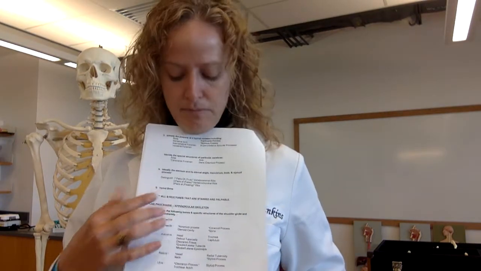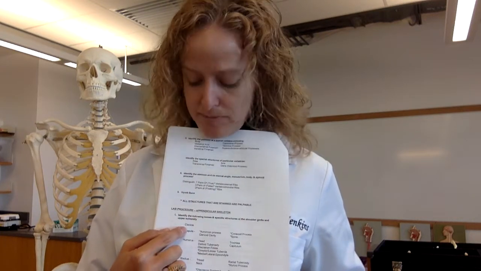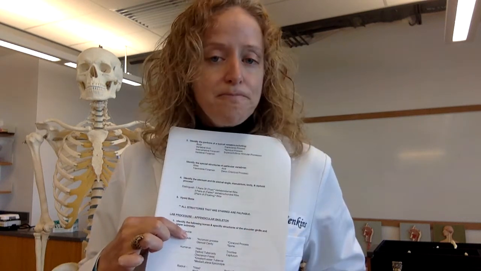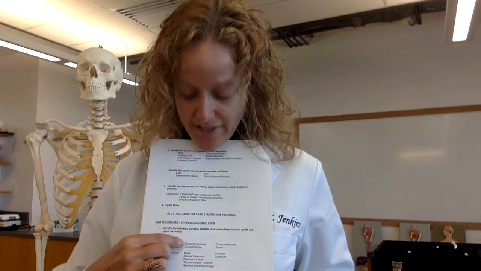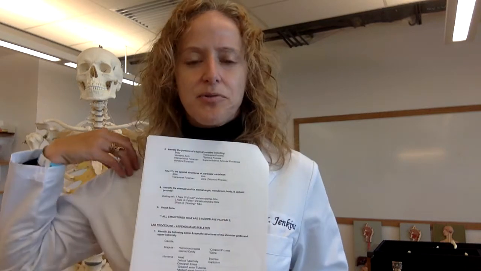All right, just like we did before, on your sheet, you're going to see the names of the bones. Sometimes you only have to know the bone. So for clavicle, you only have to know the bone. But for other things, you're going to have to know the bone and some of the structures on it. And anytime you see an asterisk, that just means that you can feel it or palpate it. It won't be on the test, but sometimes it can help you to remember where it is.